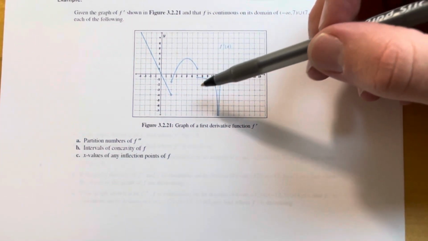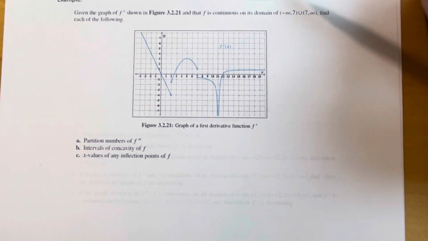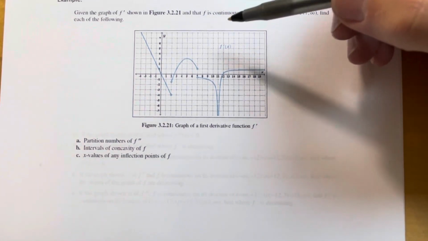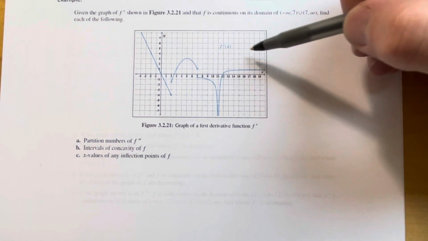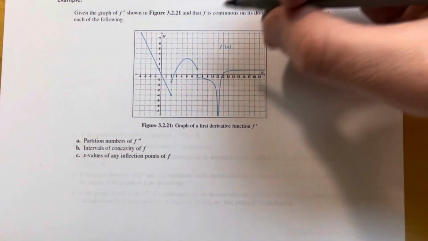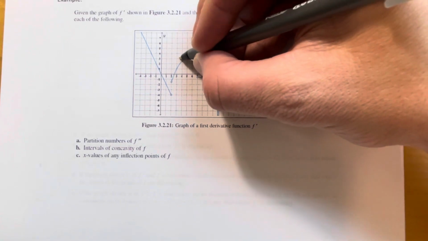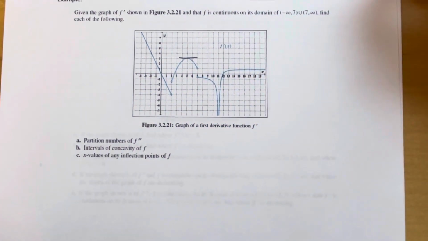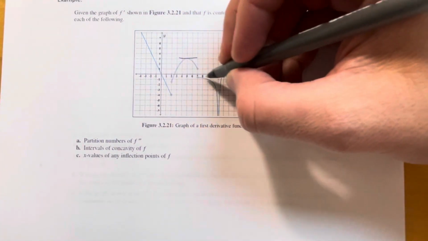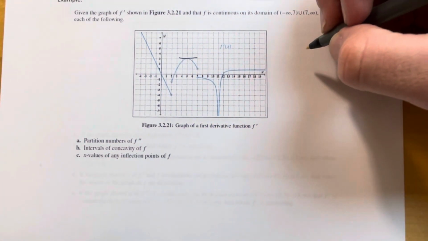In addition to that, we'll get partition numbers anywhere f double prime is equal to 0. But remember, that's, once again, the derivative of f prime that we're talking about. So we're looking for where f prime's derivative is 0, and that's where we find horizontal tangents. I only see one horizontal tangent right there. Everywhere else seems to not have a horizontal tangent.